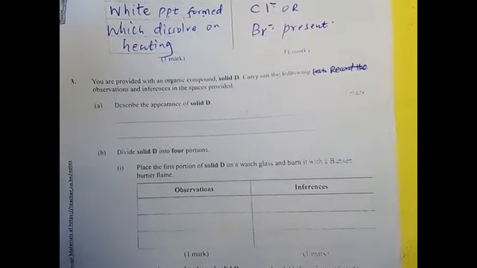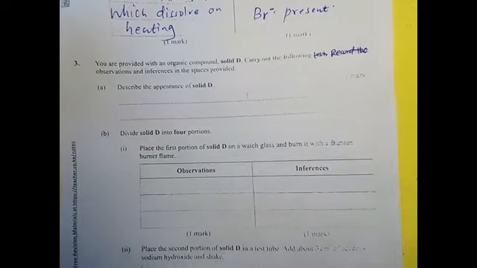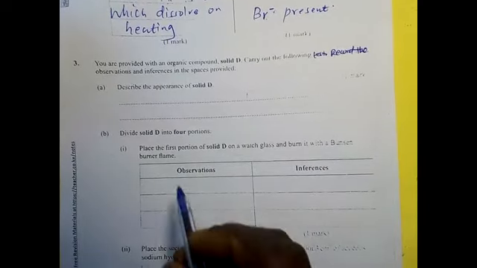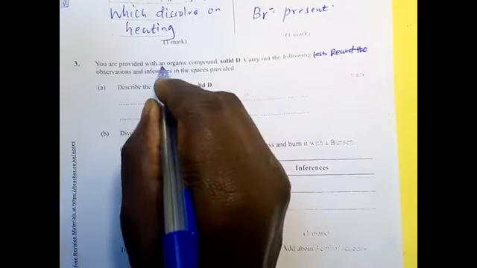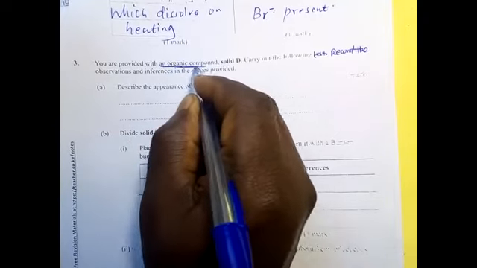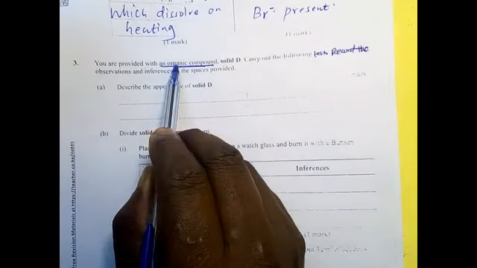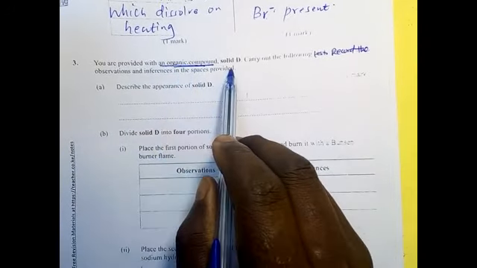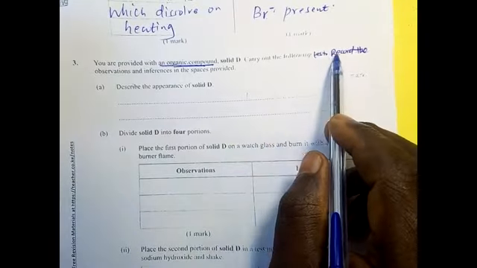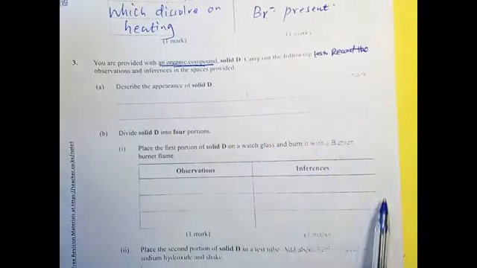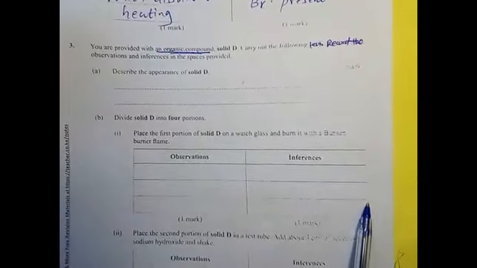Let us go to the last bit of it. You are provided with an organic compound. Very important. You have been told you are not going to find out whether it is organic. This one you have been given straight that it is an organic compound. So carry out the following test, record the observations and inferences in the space provided.